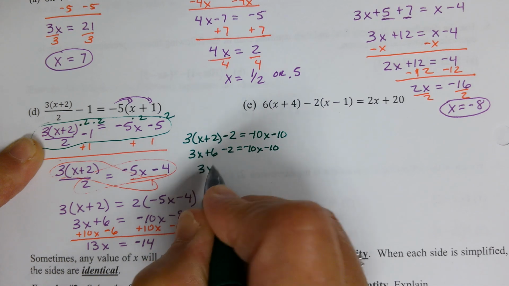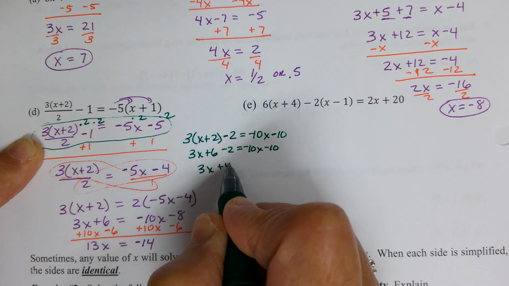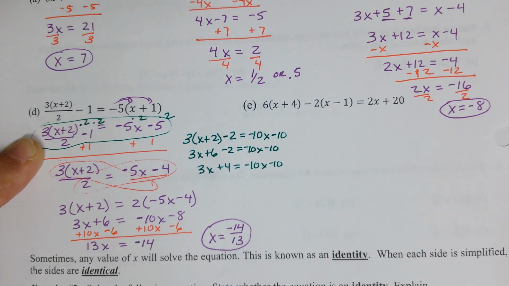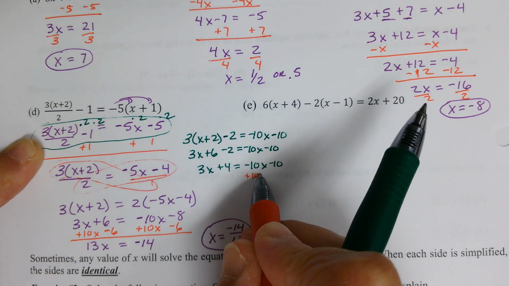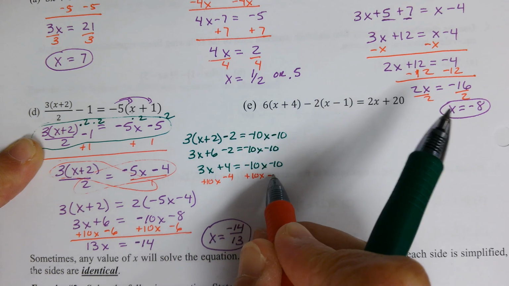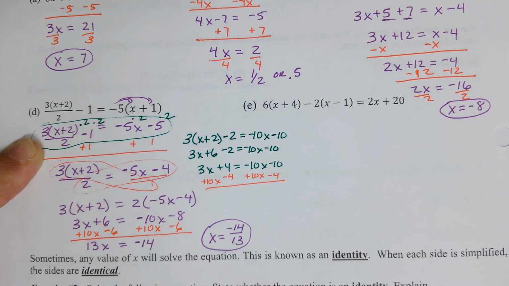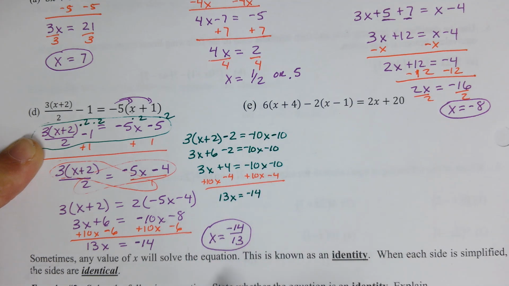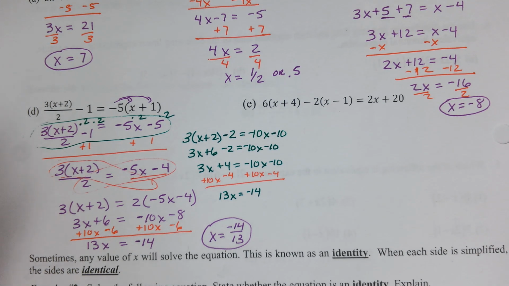Combining like terms, 6 minus 2 is 4. And then adding 10x to both sides, and in the same step, subtracting 4. You have 13x equals negative 14. Dividing by 13, x equals negative 14/13. So there's more than one approach you can go about in solving when your equation contains a fraction.